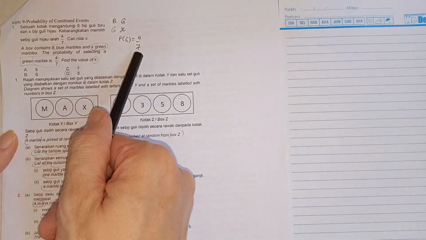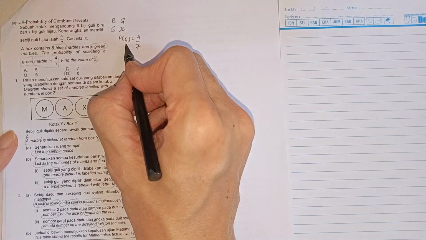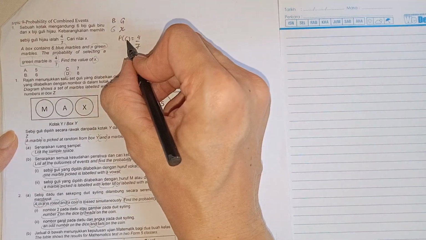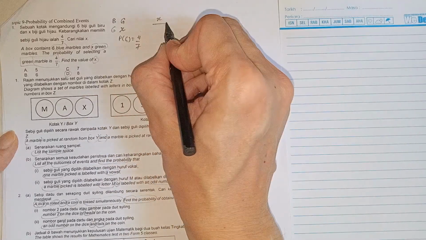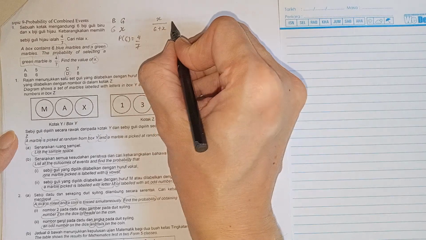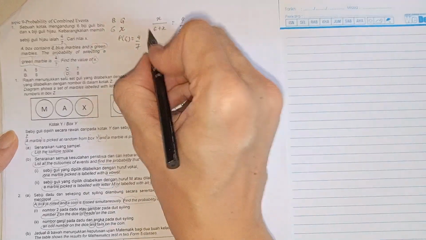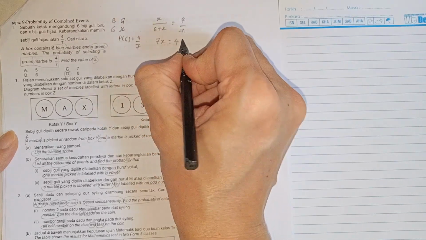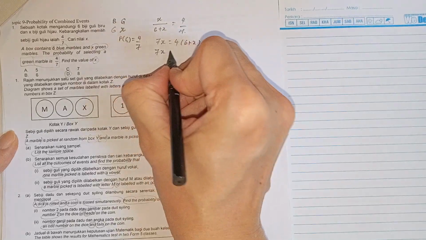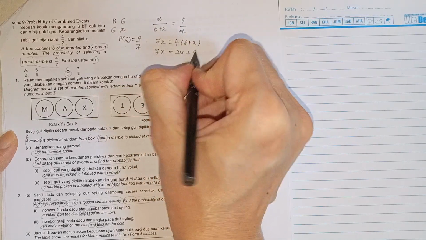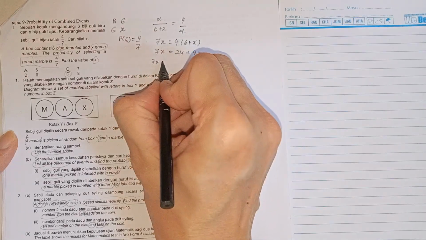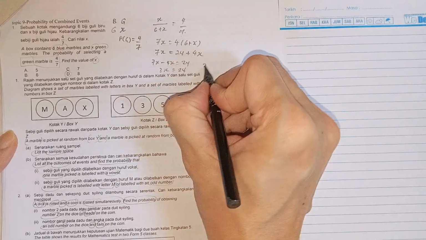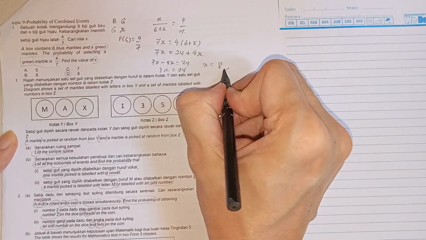So from here I can use this to find the value of X. The probability of green is the green over the total, 6 plus X, equal to 4/7. So 7x equals 4 times (6 plus x), which gives 7x equal to 24 plus 4x. So 7x minus 4x equal to 24, so we get 3x equal to 24. So x equals 24 divided by 3, which gives 8. So that is the value of x.